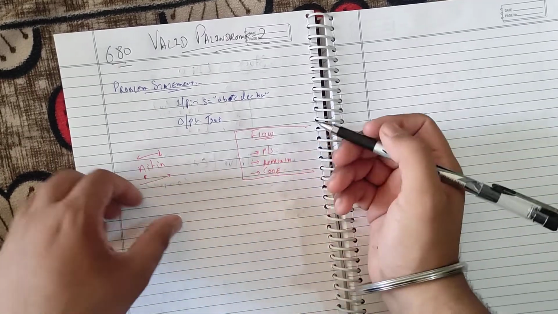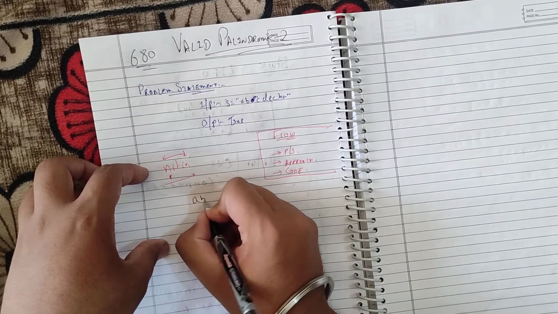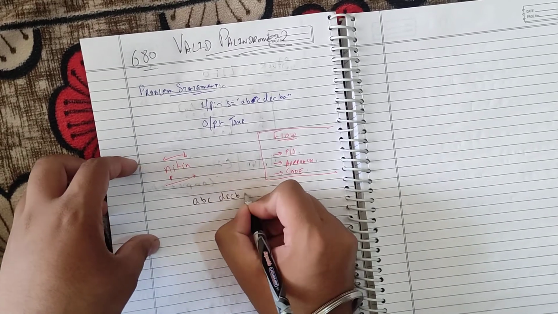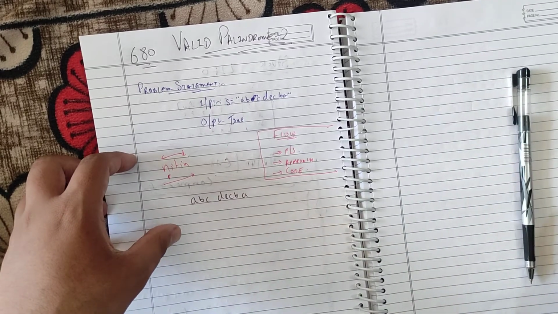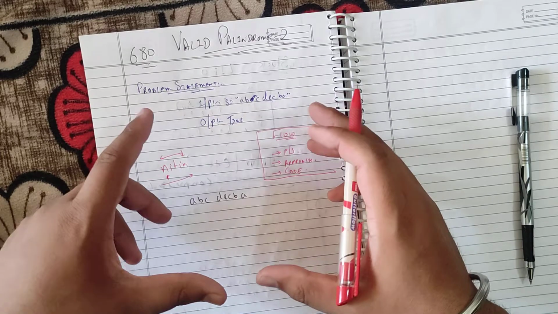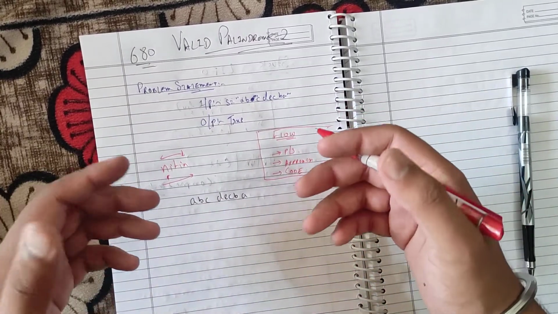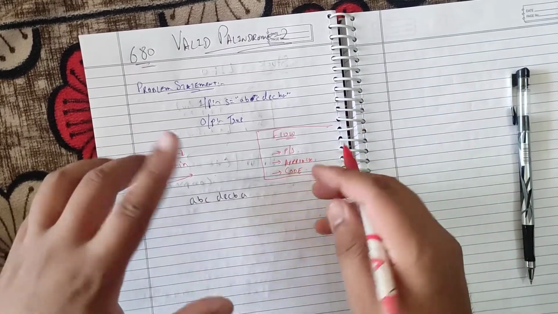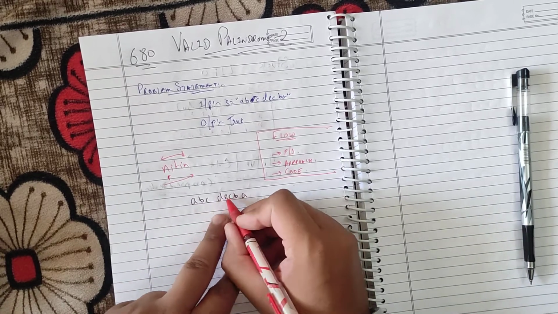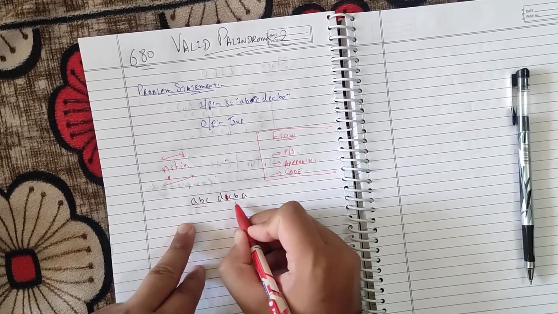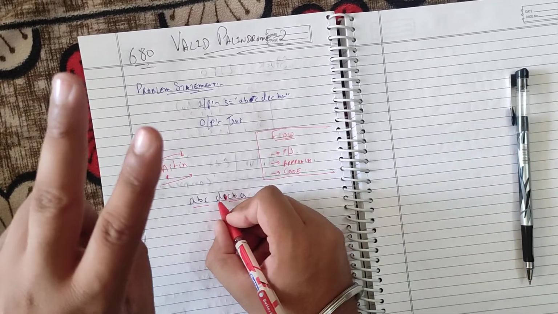Right now we have been given a problem statement with something like this: A, B, C, D, E, C, B, A. In this problem, there's one more thing: we can delete at most one character in order to make it a palindrome. For example, if I delete E from here, then this will be a palindrome.